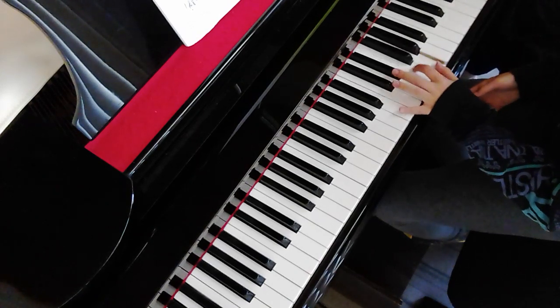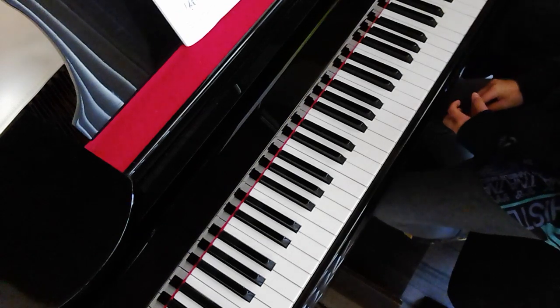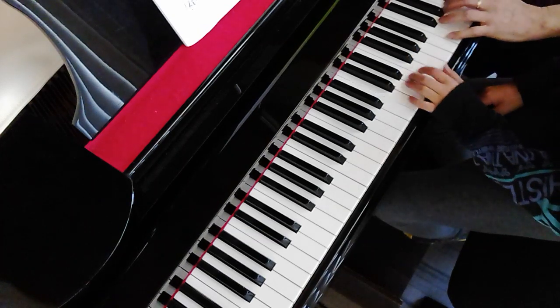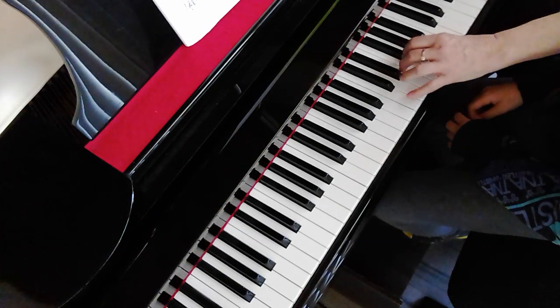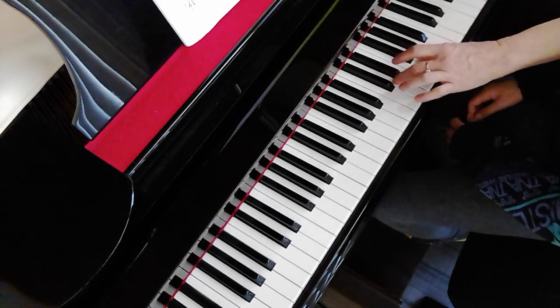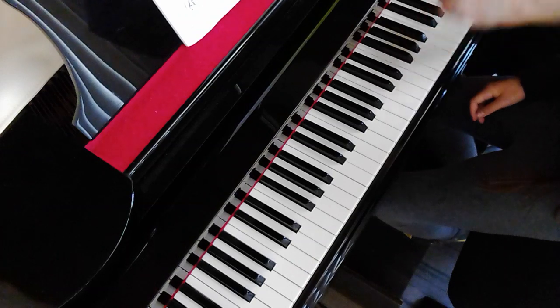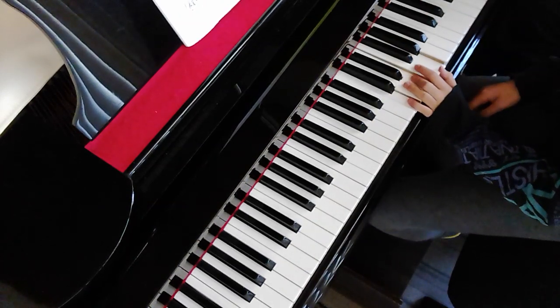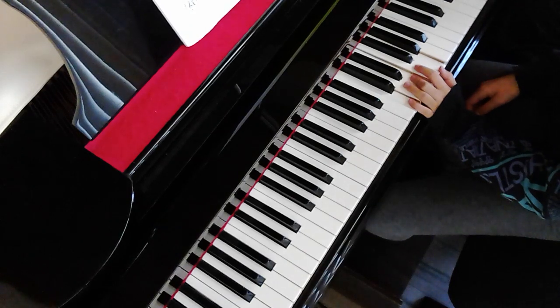Okay, that's good. Did you notice that the first note is also staccato? Let's try it like that. So it's going to sound like this. Watch out, because measure 3, that chord right there is the only time of its kind.